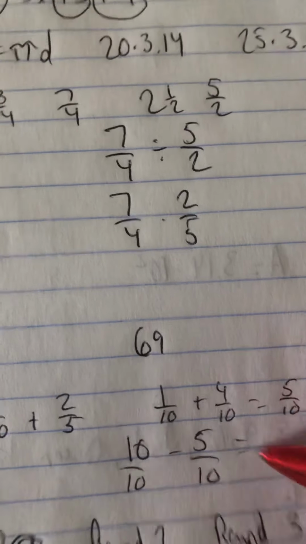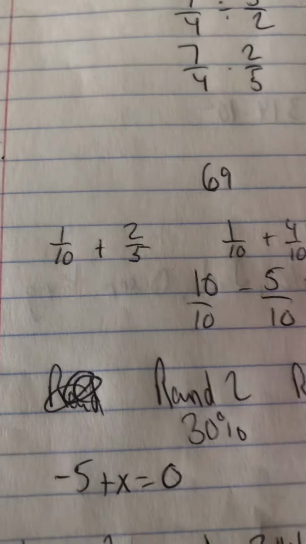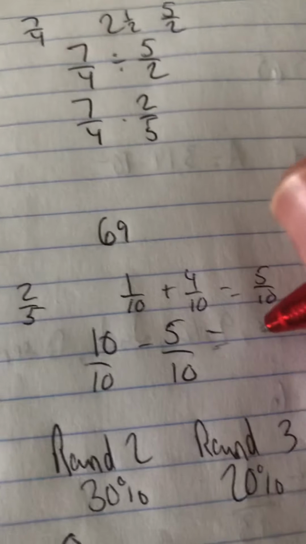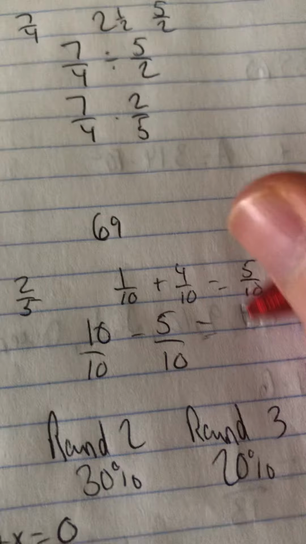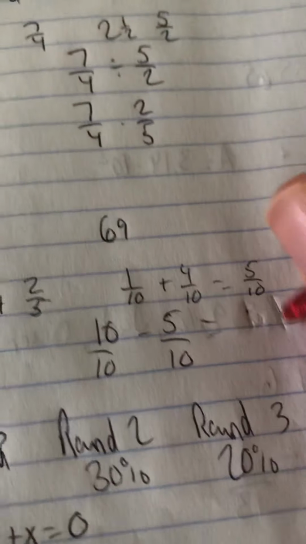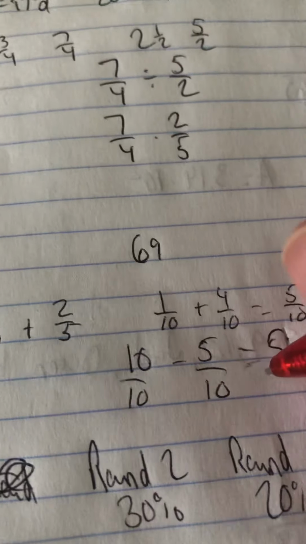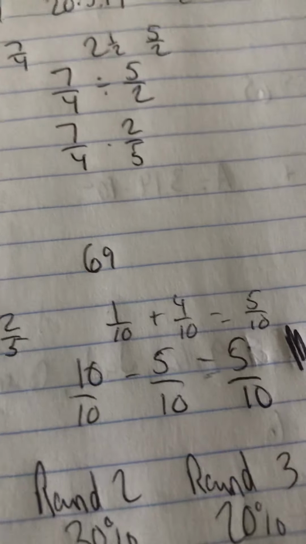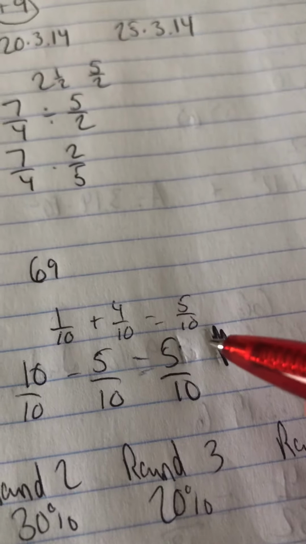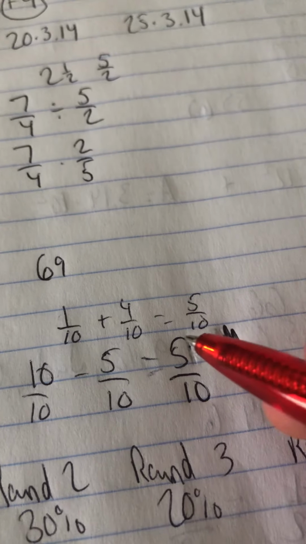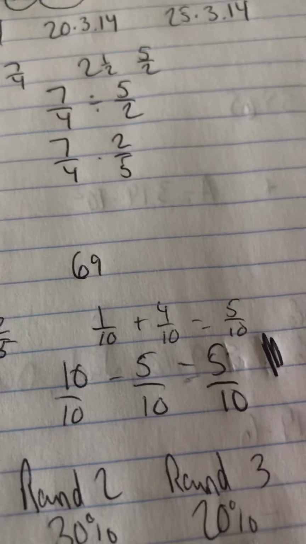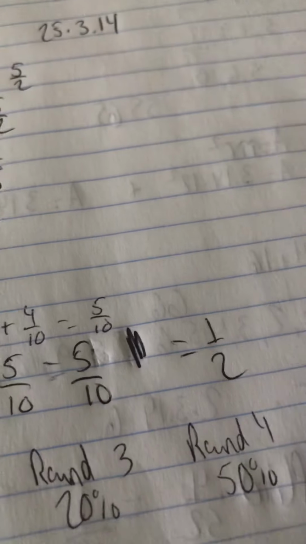So your answer to that, probability of pennies, there it is. Probability of pennies will be 5, sorry, pen went out, will be 5 out of 10. And then that reduces to 1/2, because 5 goes into 10. So that reduces to 1/2. That's your answer.